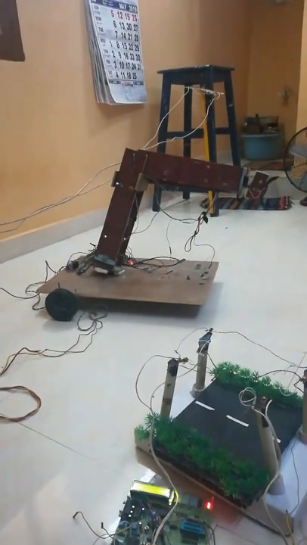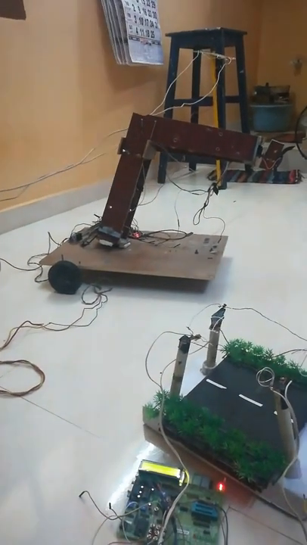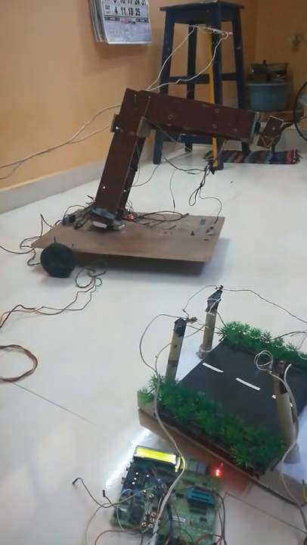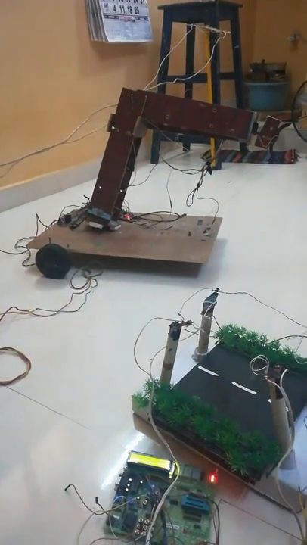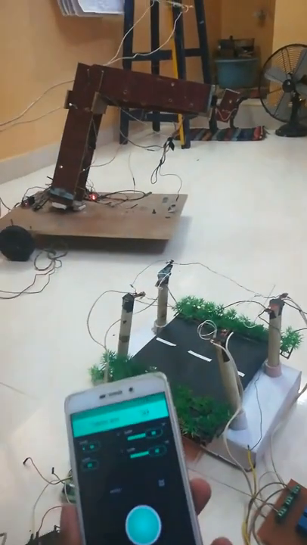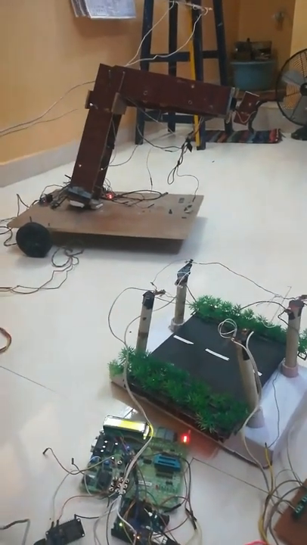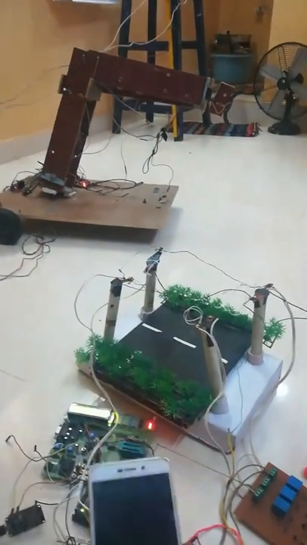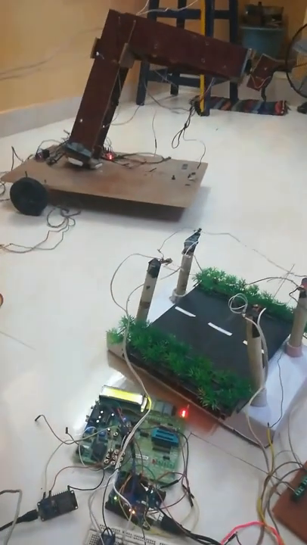Like this way, troubleshooting work can be done through the cloud network also. So many crews are not required to do this work, because the authorized person can control it from anywhere through mobile phones also, and parameters are also monitored through mobiles. So this is the main advantage of this project.